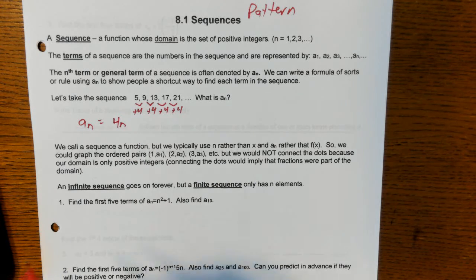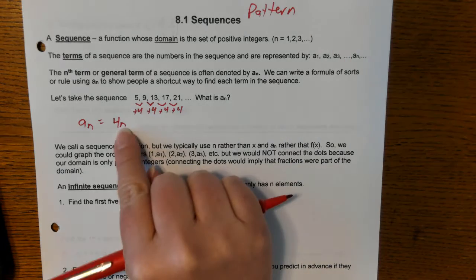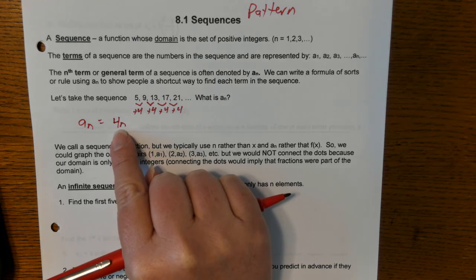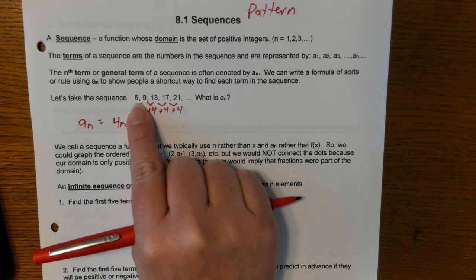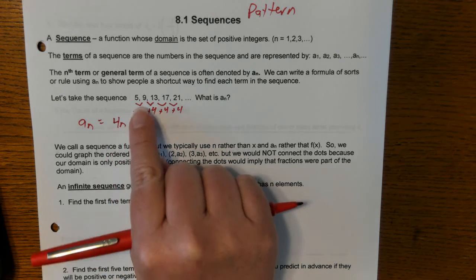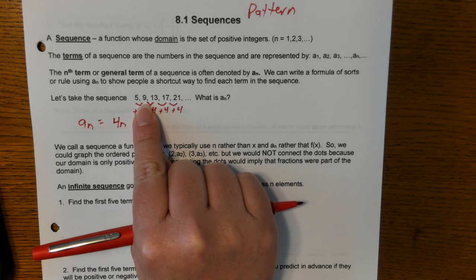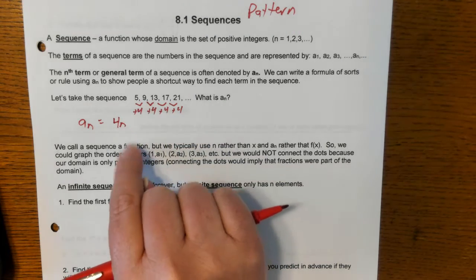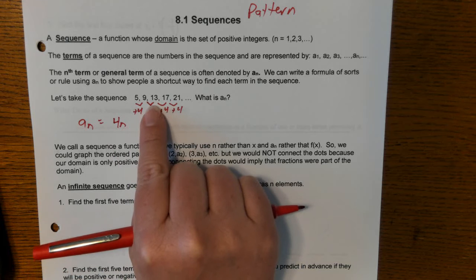Since they're adding 4 every time, I'm going to say 4n is part of my sequence. And let me check it. If I wanted the first term, I would plug in 1. Well, 4 times 1 is 4, but I'm supposed to get a 5. I'm off by 1. If I wanted the second term, 4 times 2 is 8, but my second term was supposed to be 9. I'm off by 1. If I wanted the third term, 4 times 3 is 12, but my third term was supposed to be 13. I'm off by 1.